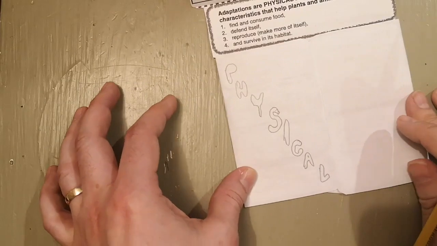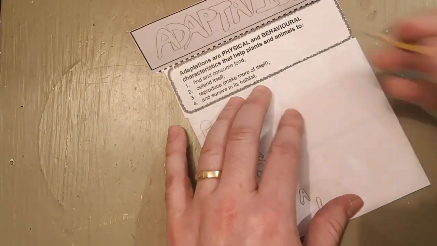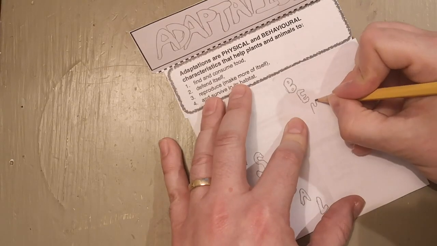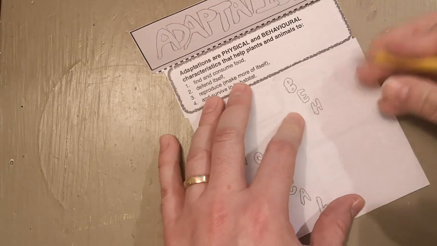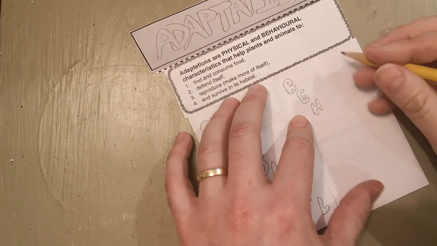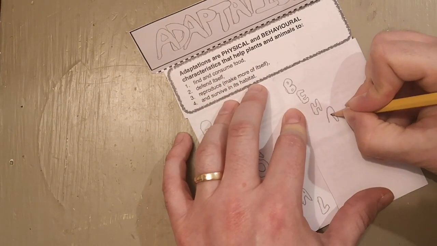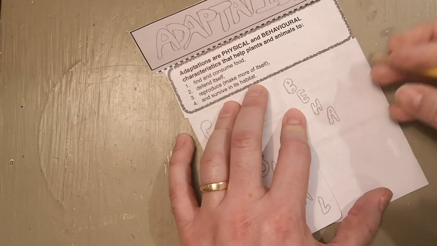So I've got physical written down like this, and now behavioral is a bit of a longer word. If bubble letters are too hard for you, you're welcome to just use regular letters, and then make them a little bit thicker so that they stand out, so it doesn't look just like pencil scratches.